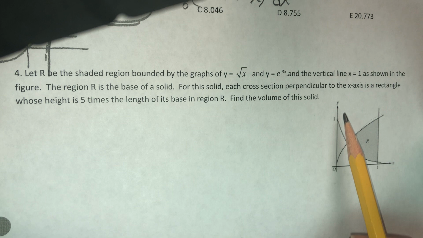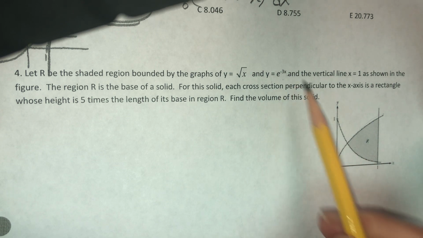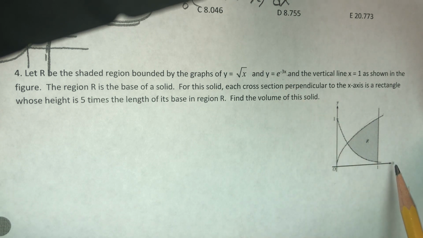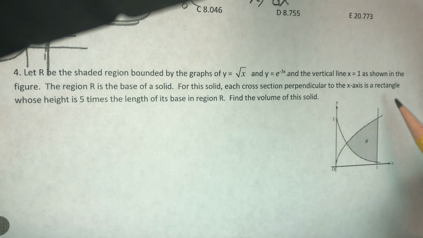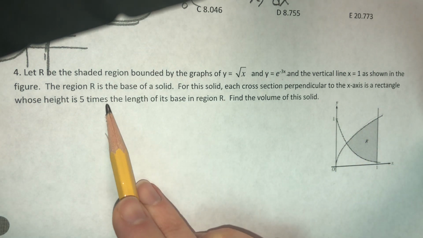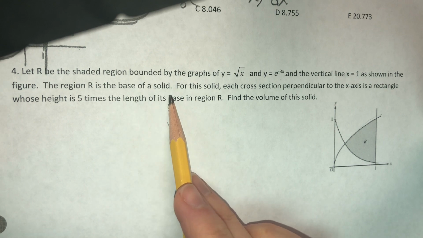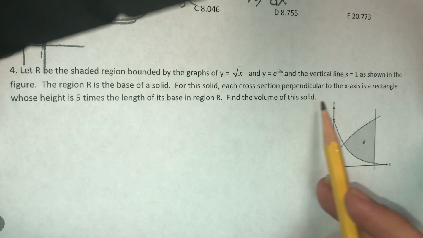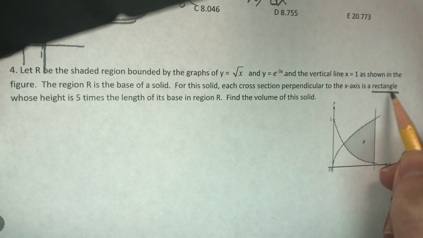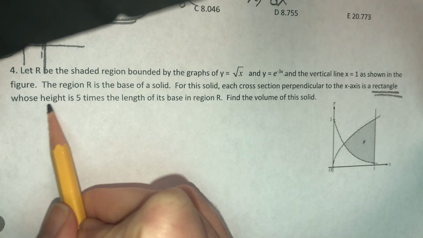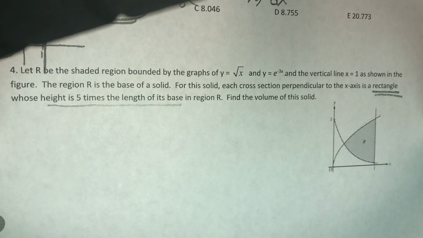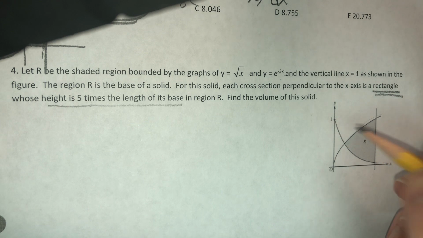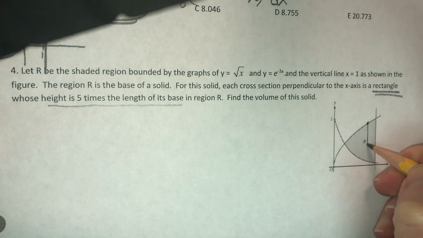So that's the one that's going down because of the negative exponent. And the vertical line x equals 1 as shown in the figure. The region R is the base of a solid. For this solid, each cross section perpendicular to the x-axis is a rectangle whose height is 5 times the length of its base in the region R. Find the volume of this solid. So I have rectangles.